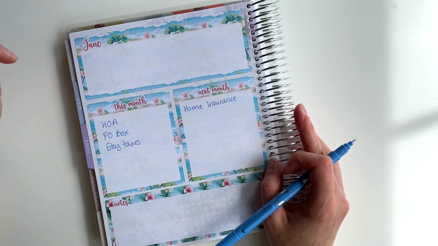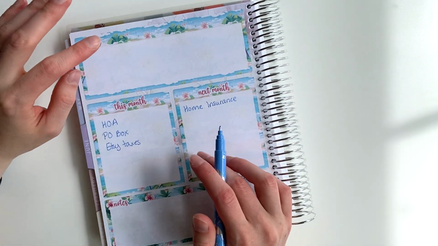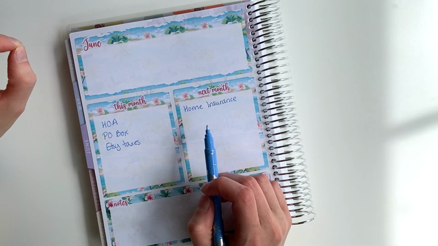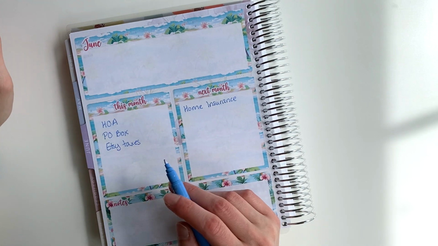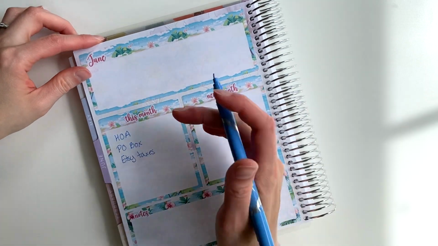We're also going on vacation this month, so that's why I'm not paying home insurance. It's due at the beginning of July, so sometimes we just pay it at the end of June because the bill comes a couple weeks early. But I'm just putting it under July right now.